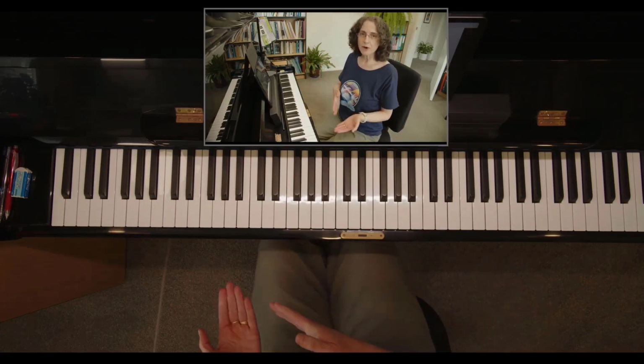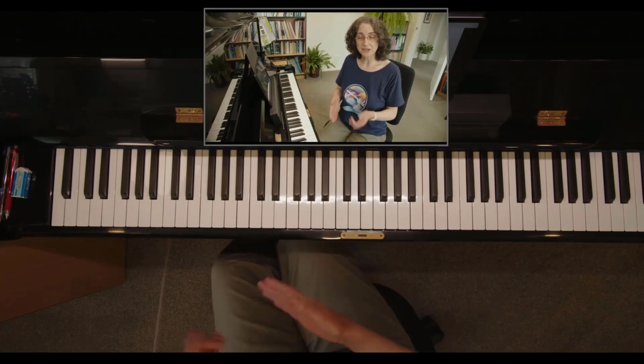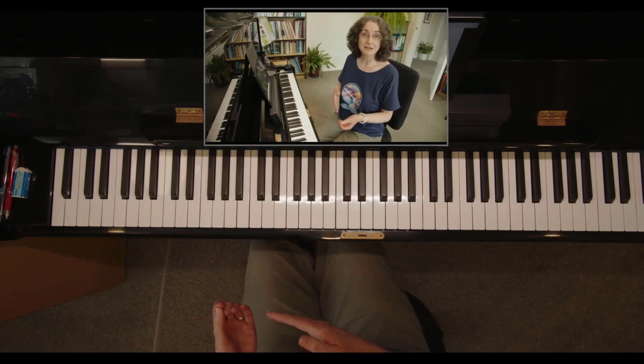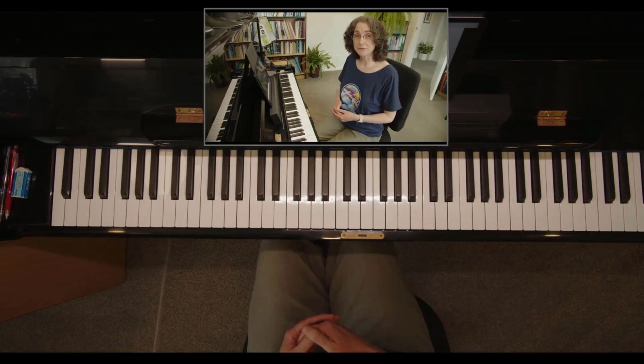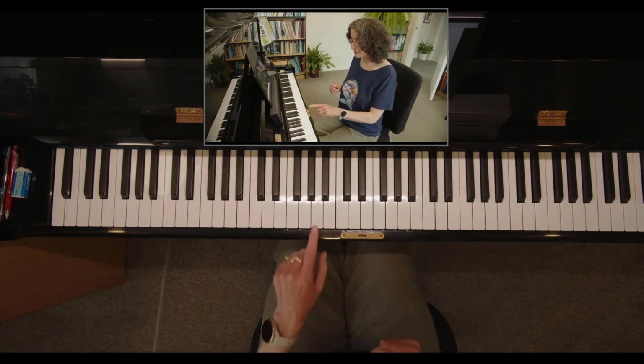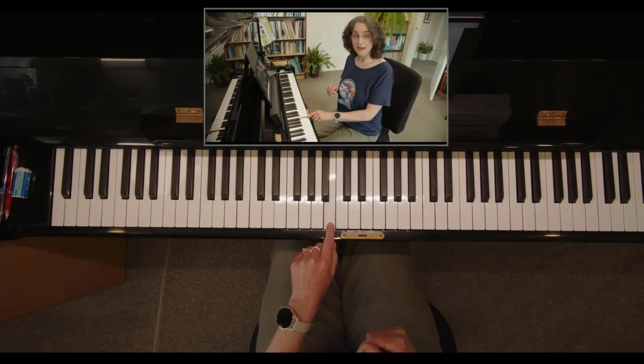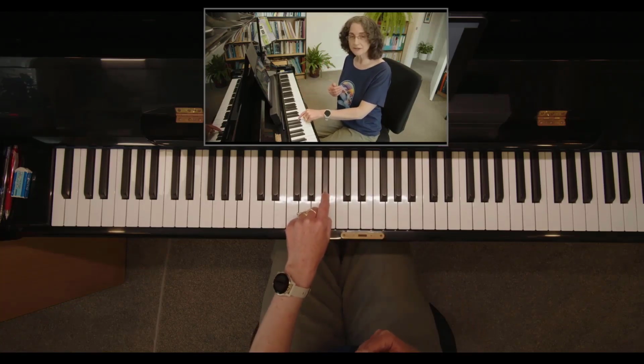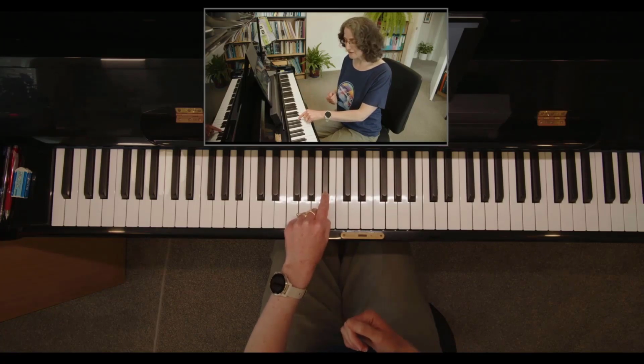If we go the other way and we look at a flat, it does the exact opposite. So the flat lowers it by a semitone. So if we check out B and we go down a semitone, you can hear it's slightly lower. And that takes us down to B flat.